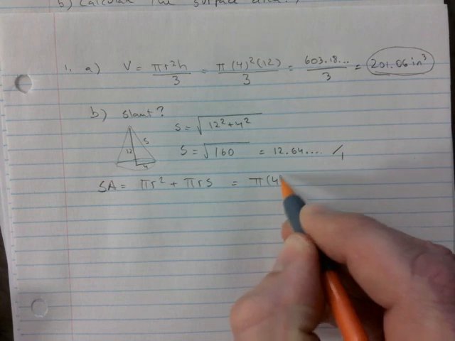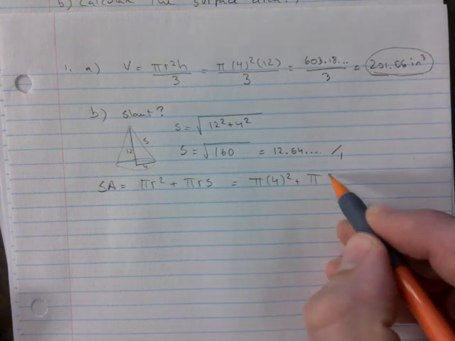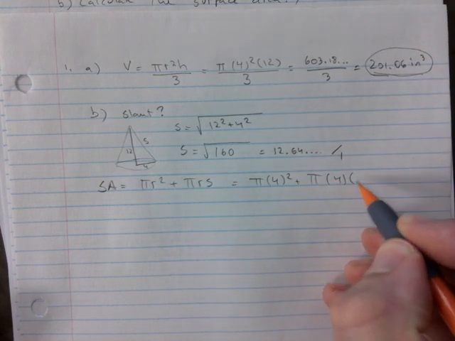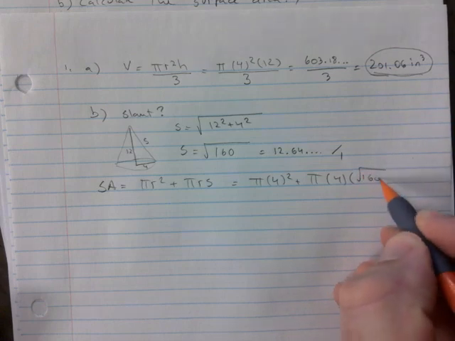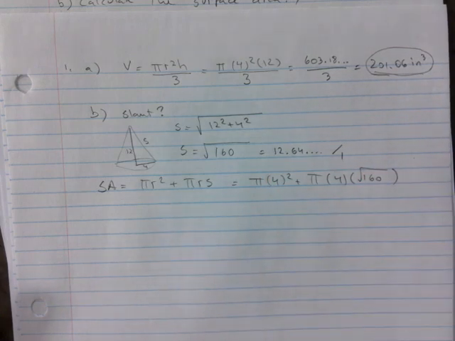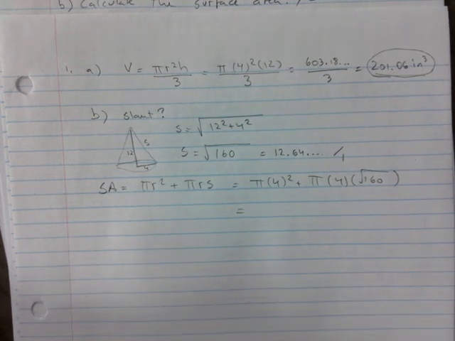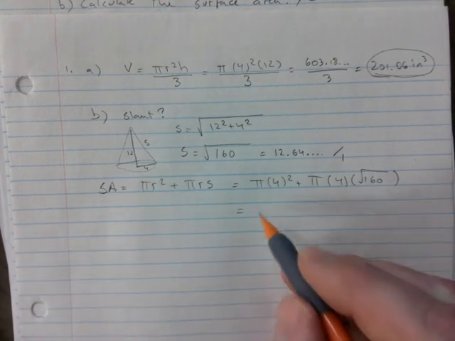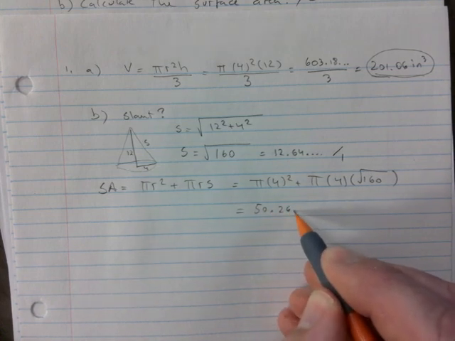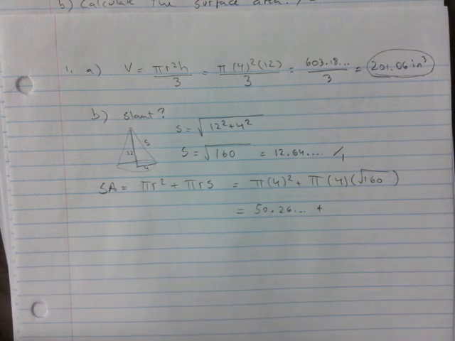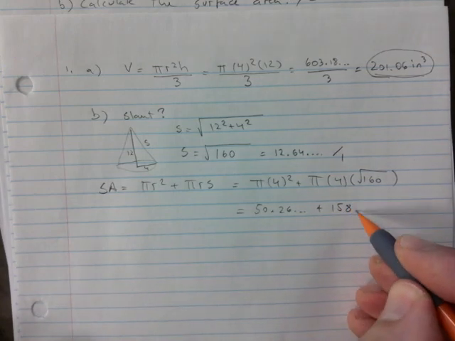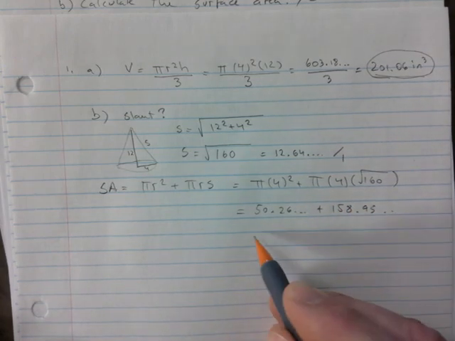Pi r squared plus pi r, and then s goes there. We can go root of 160 or 12.64 repeated, and so that'd be 16 pi. That's 50.26 something, and then this would be 4 times root of 160 times pi, 158.95 and something.